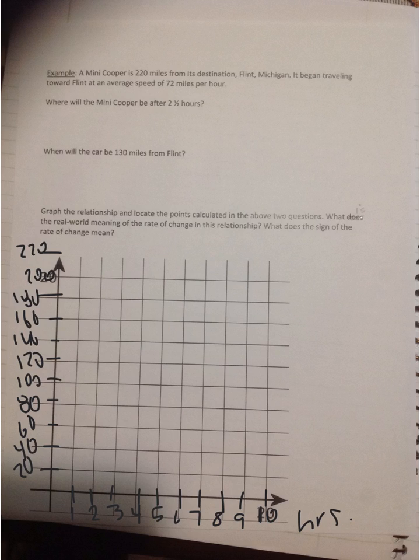In this equation here, we have a Mini Cooper. It's 220 miles from its destination, which is Flint, Michigan. It began traveling toward Flint at an average speed of 72 miles per hour. Where will the Mini Cooper be after 2.5 hours? And when will the car be 130 miles from Flint?